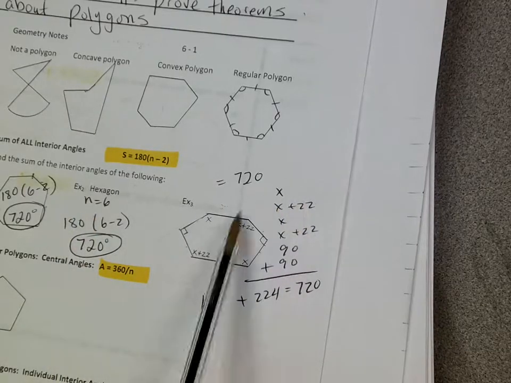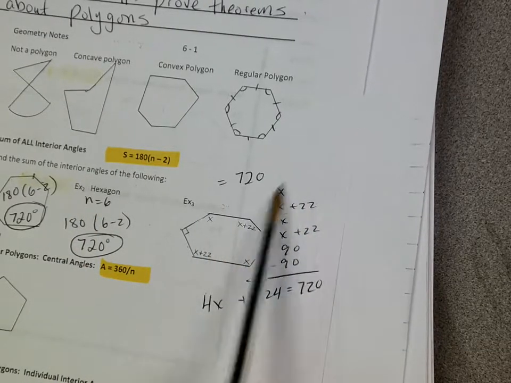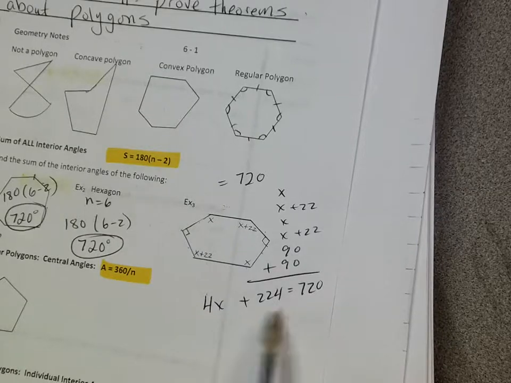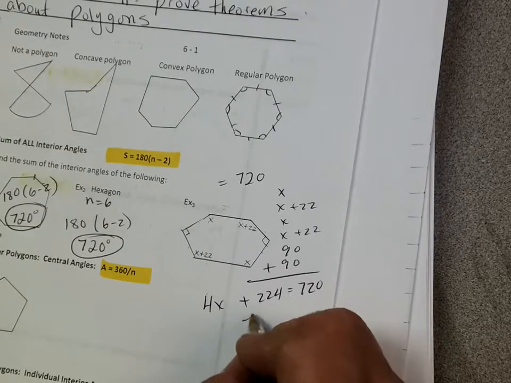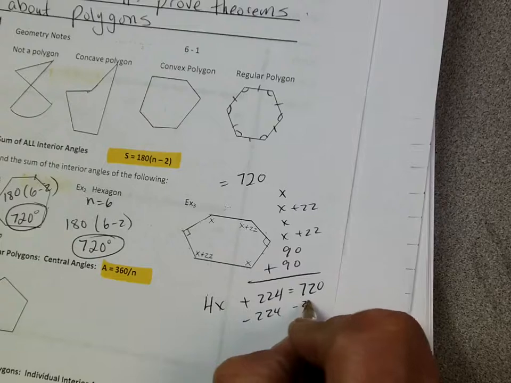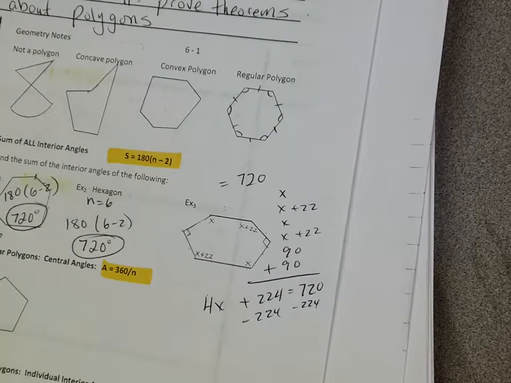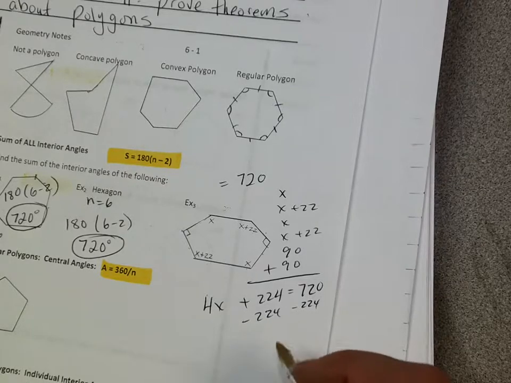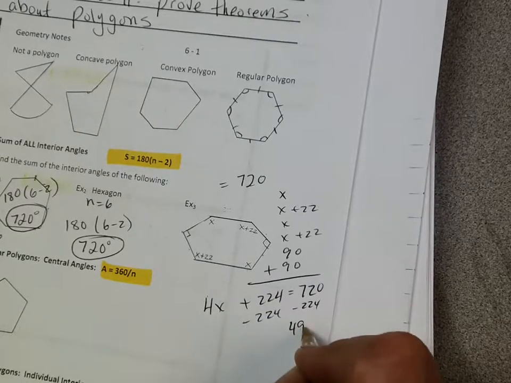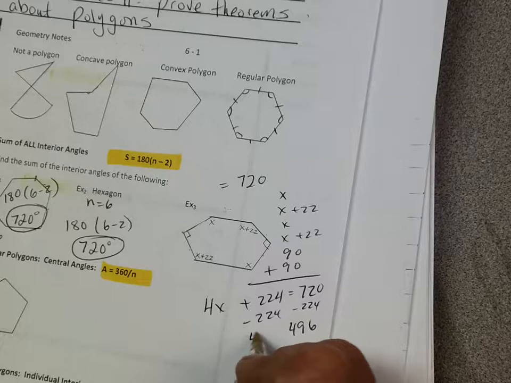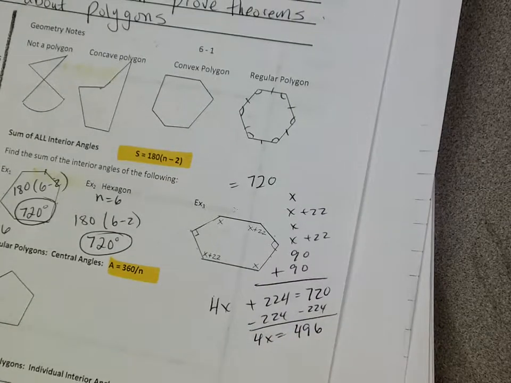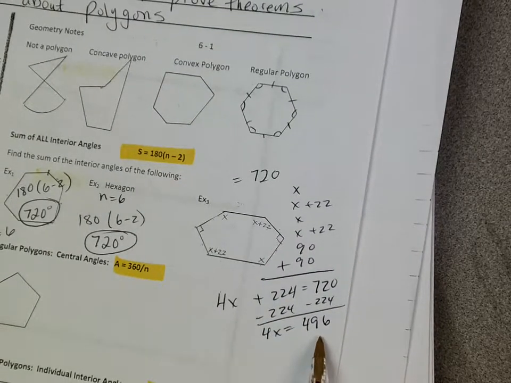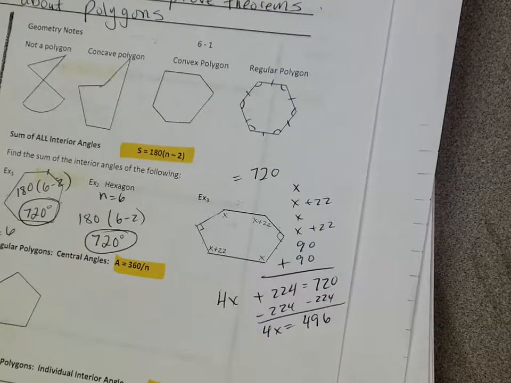So I got 4x plus 224. Now let's just solve. Minus 224: 720 minus 224, I got 496 equals 4x. So I subtracted and got 496. I'm going to divide by 4, and I get 124.